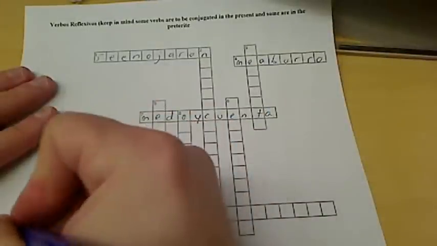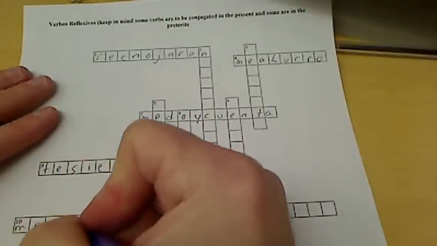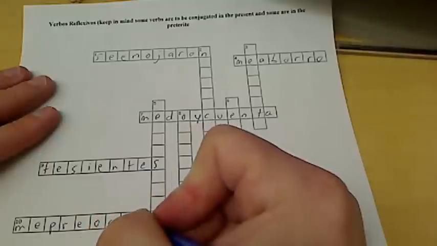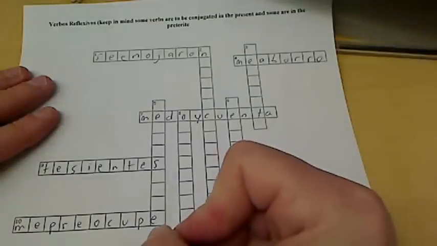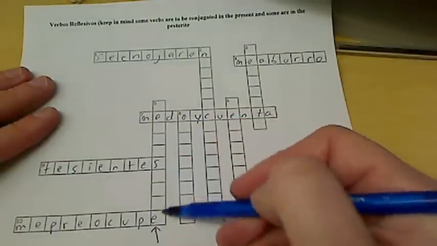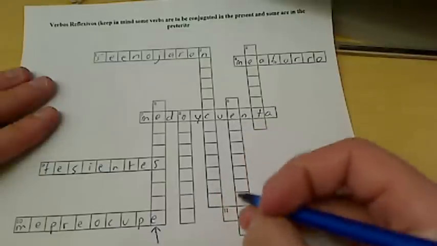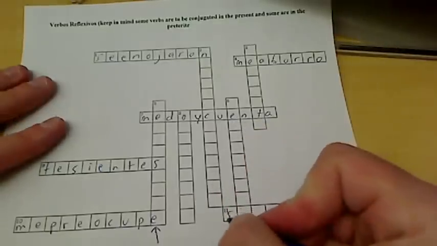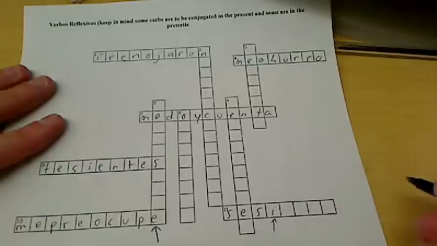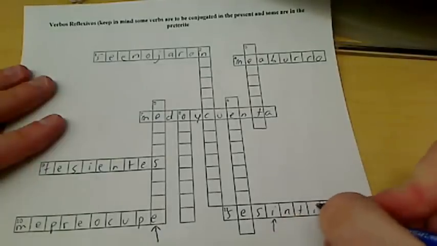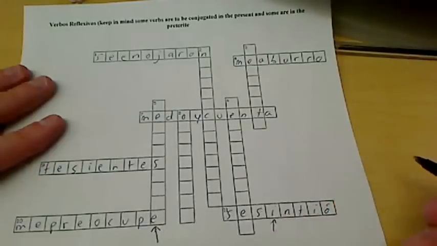10. Yo preocuparse in the preterite. Normally there would be an accent mark over that e right there in the preterite, but it won't jive with what goes here, so I'm just going to leave it off for now. 11. Ella sentirse in the preterite. This is a sandal verb where the e right there will change to an i. Se sintió.